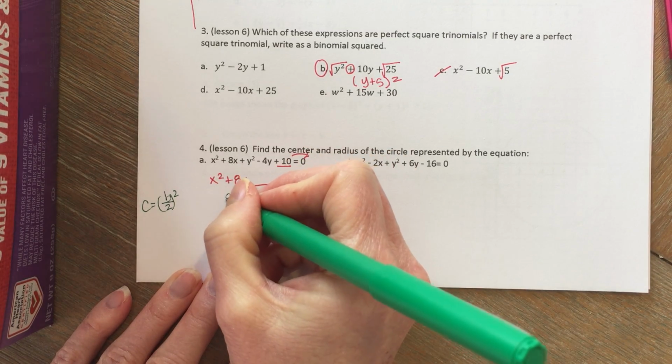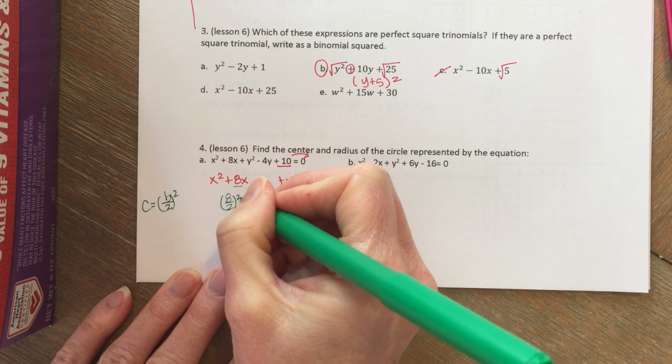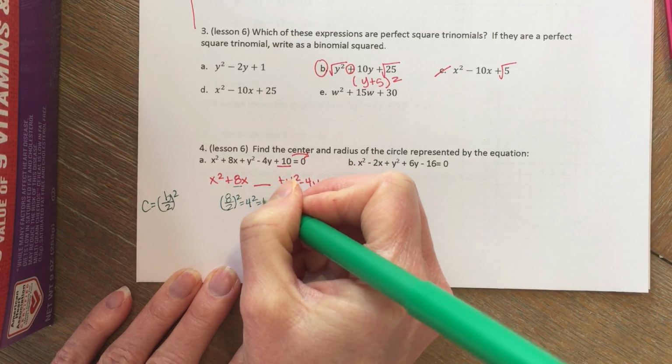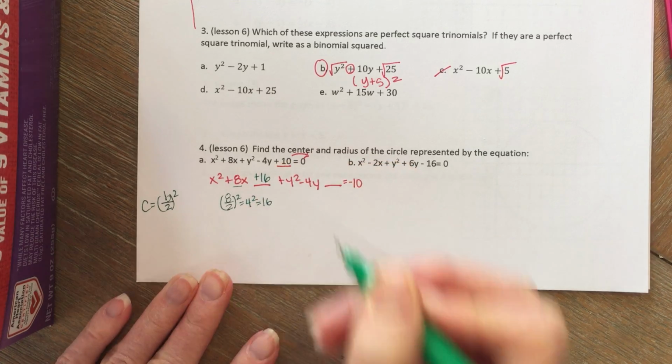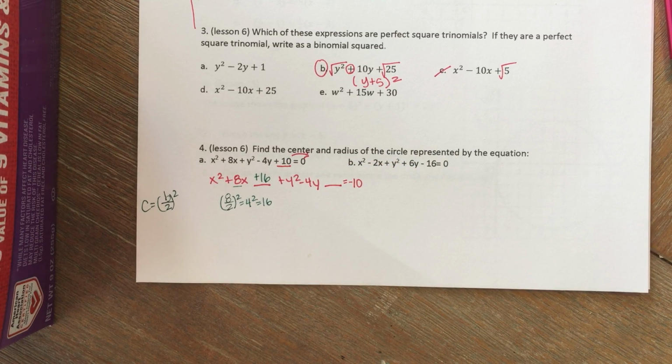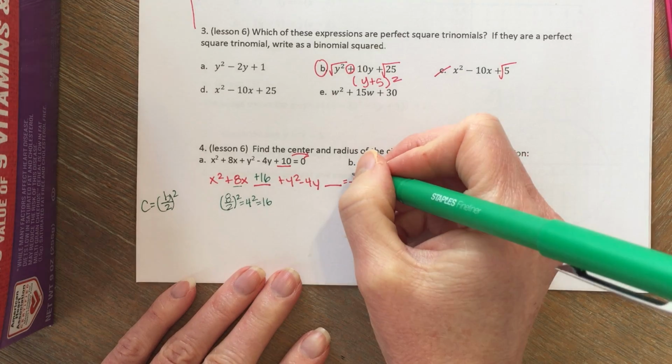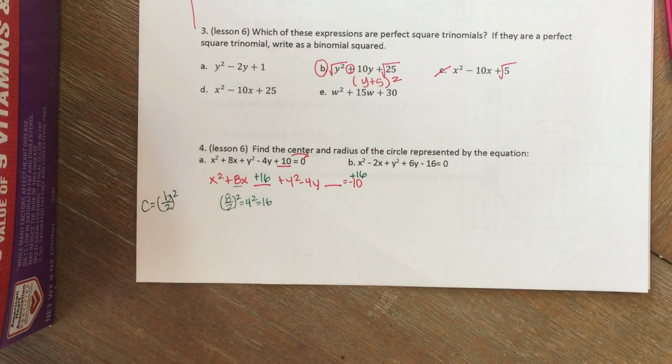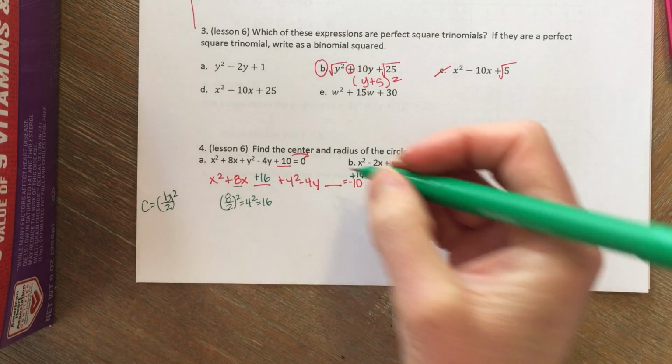So we would take our 8 divided by 2 and we'd square it. 4 squared would be 16, and I'd be adding 16. I just added 16 to the left side of my equation from nowhere. I created a perfect square trinomial. If I'm going to add 16 to the left side of my equation, I better add 16 to the right side of my equation. It wasn't there before. I just put it there, so I need to put it on both sides to keep my equation equal.